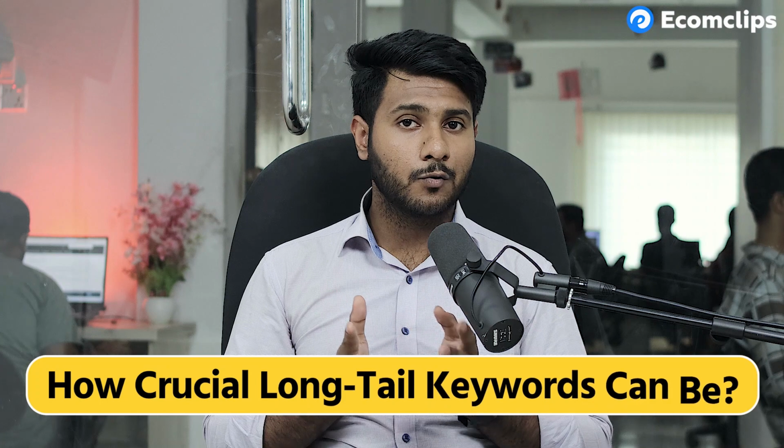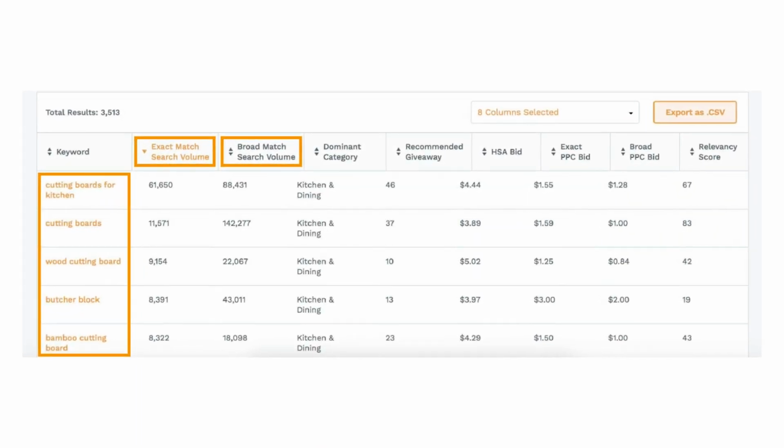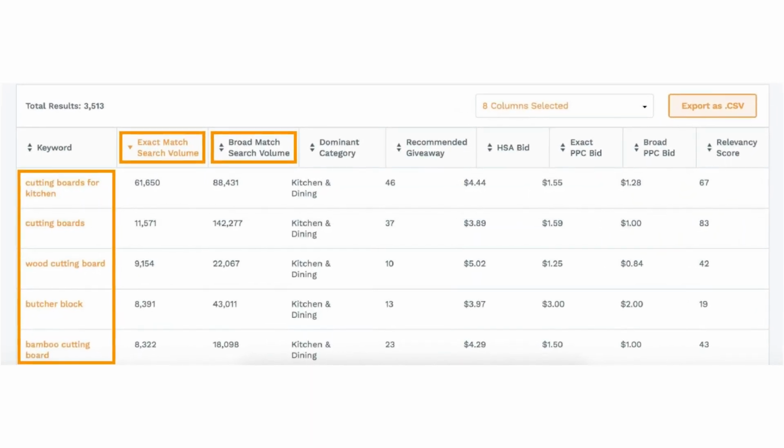Did you notice how crucial long tail keywords can be? I think you did. So what's your job now? Yes, you need to check your search term report and mark those long tail keywords that have lower CPC but good conversions. And now let's get to the next part.